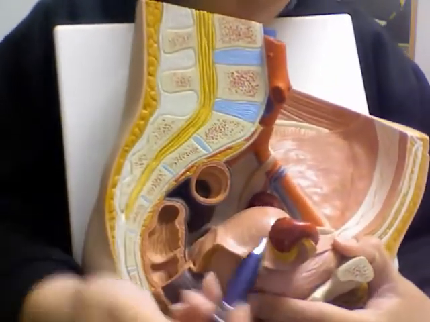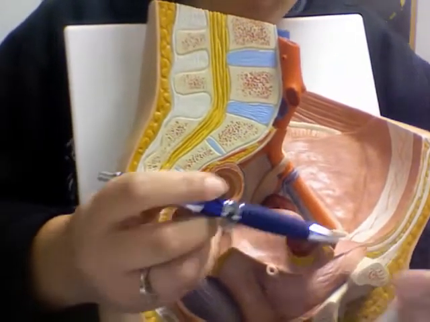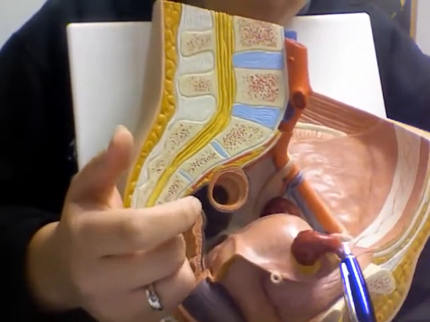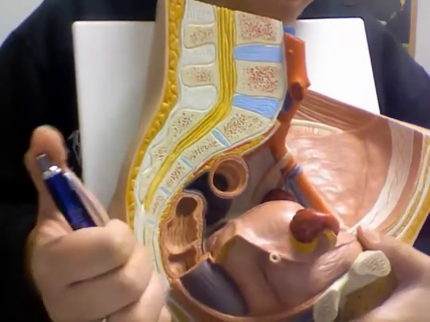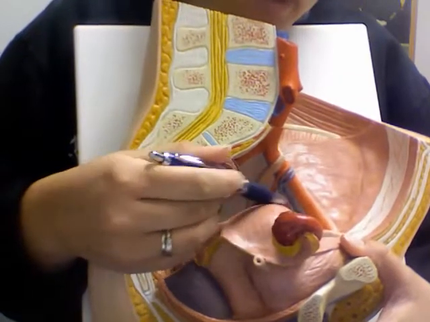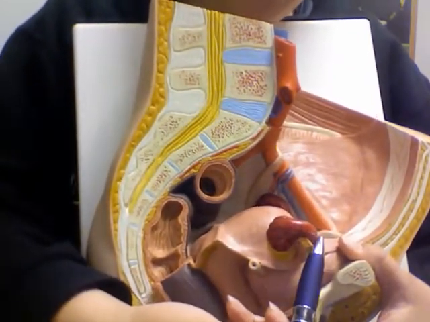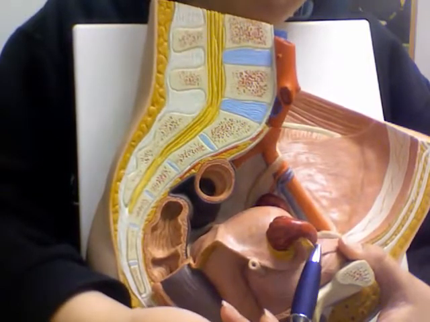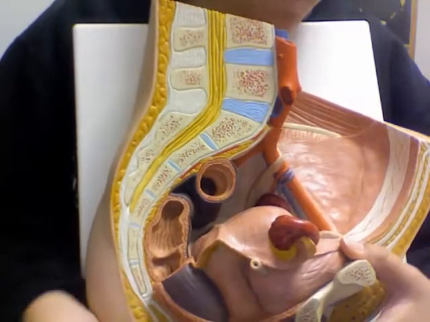Two parts of the fallopian tube are the infundibulum, which is this part here, and the rounded portion right here is called our ampulla. Again, we have our uterus. Oh, about the ampulla, this is primarily our site of fertilization. So when we talk about fertilization occurring, we're talking about that happening in the ampulla.